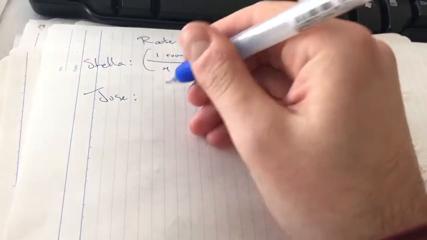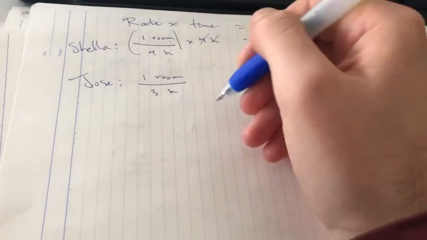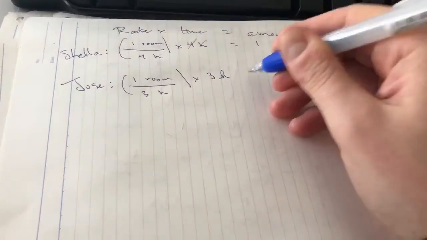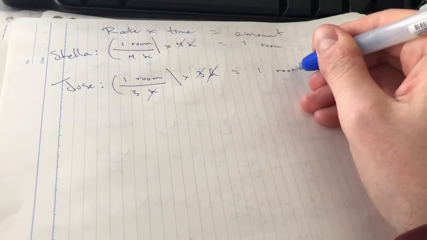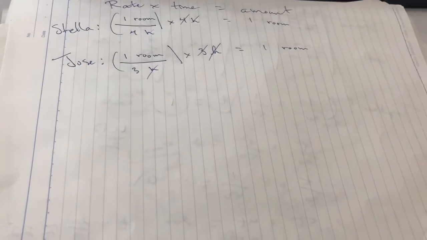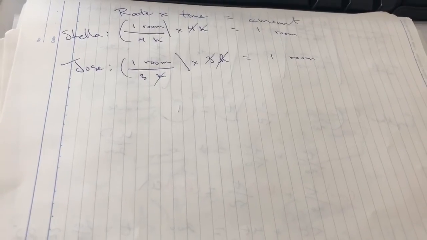And similarly with Jose, since they said that it takes him 3 hours to complete a room, we could write that as one room per 3 hours, right? And we can verify that this is true because we can multiply by 3 hours, right? And so hours cancel out, 3's cancel out, you get one room, okay?